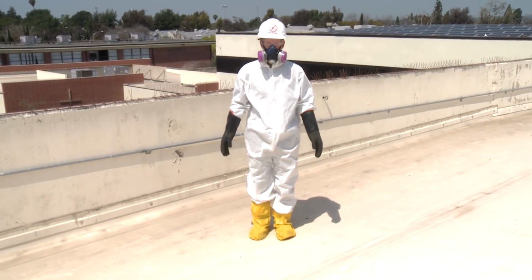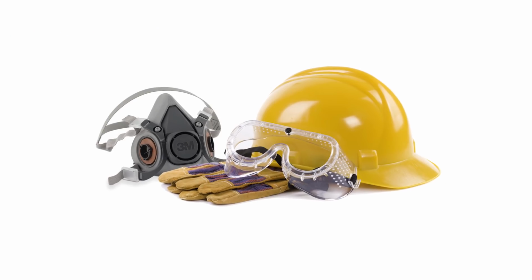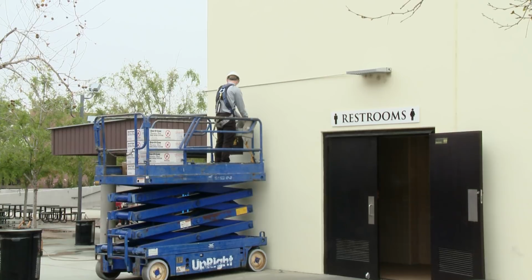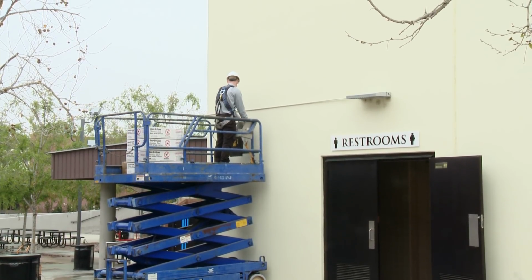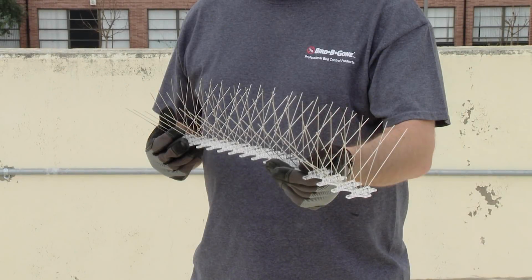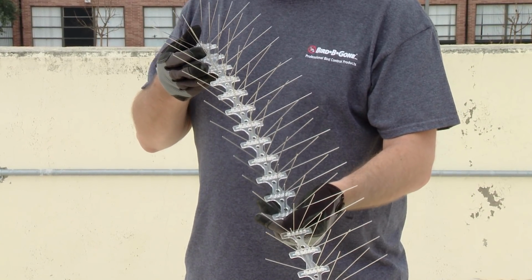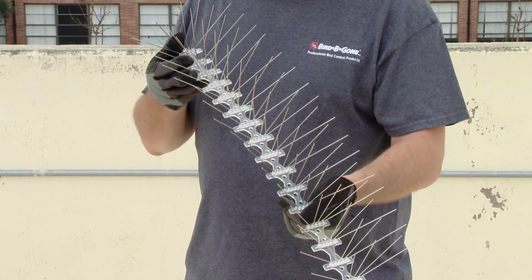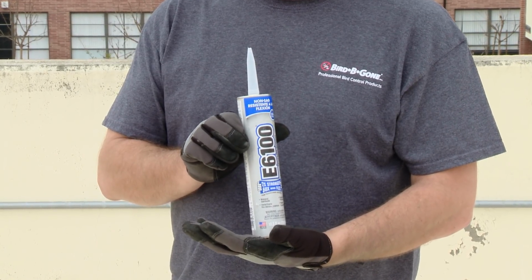At this point in the site evaluation, it is important to consider proper PPE and the safety equipment necessary for this job. This equipment will often include gear such as a Tyvek suit, a respirator, eye protection, gloves, and fall protection depending on the height and location of installation. Once these preliminary details have been thought through, you can properly determine the bird problem solution. For this building, the proper product to install is the 8-inch stainless steel Bird Spike, installed using E6100 adhesive glue.